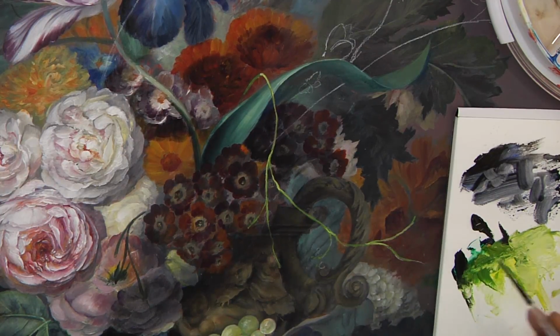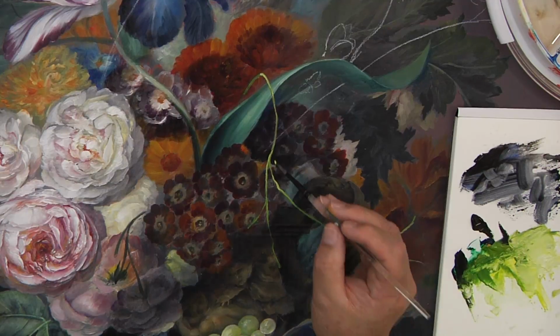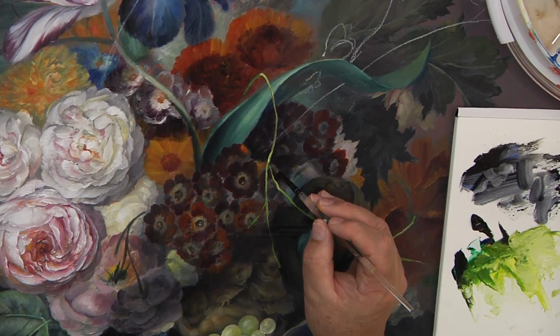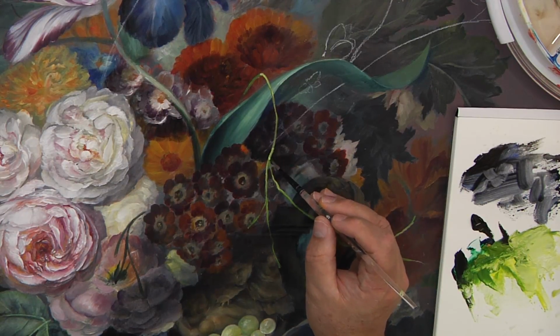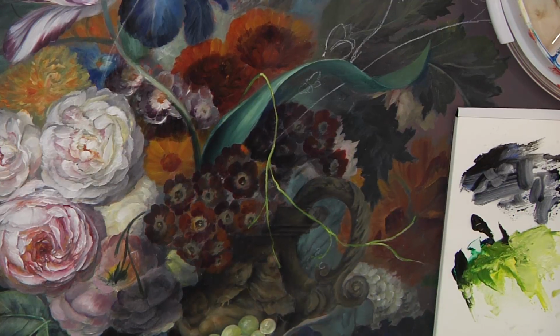Roll a little bit more here and there. A little bit more light here like that. Now we'll take some of that medium green, maybe a bit of that light color in here.